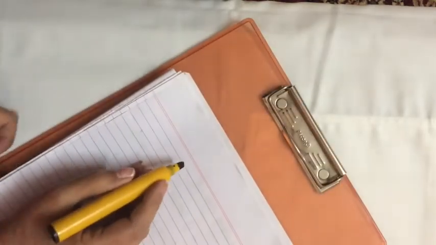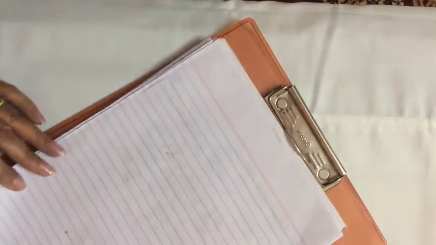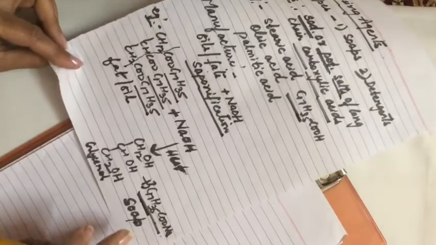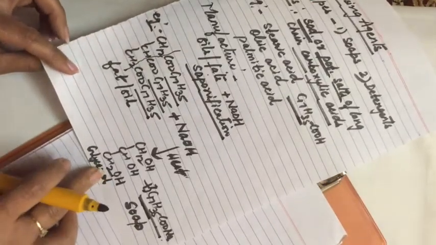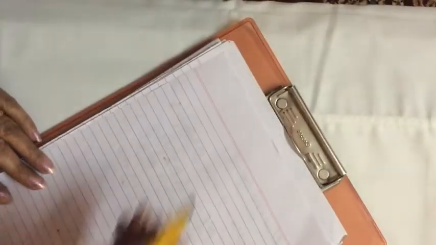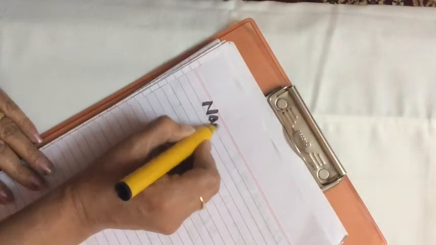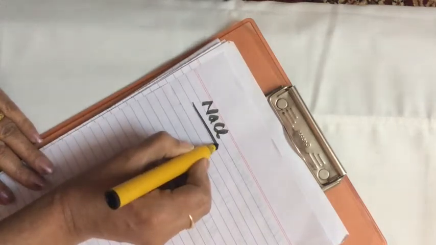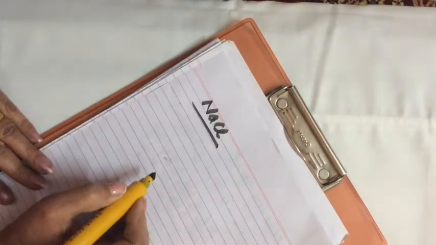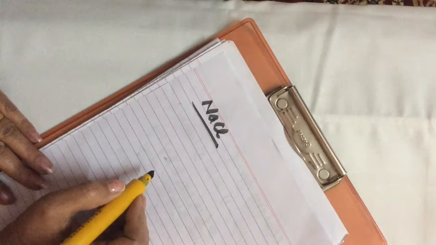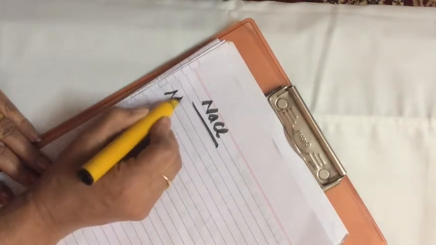Now, there's a mixture of soap and glycerol actually. To separate the soap from this glycerol, what we have to do now is add NaCl. When we add NaCl, the soap will come on the top part of the container, and from where we can separate it.